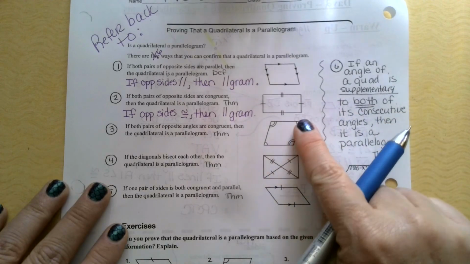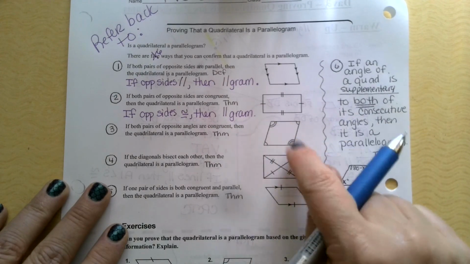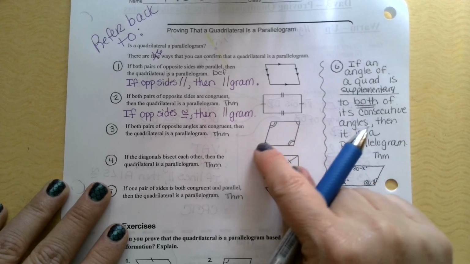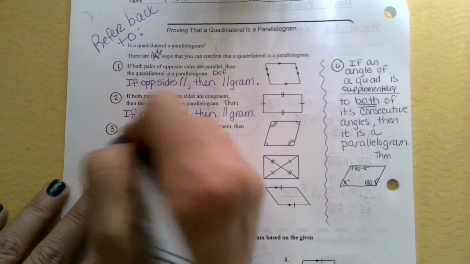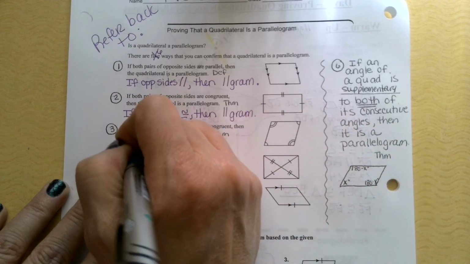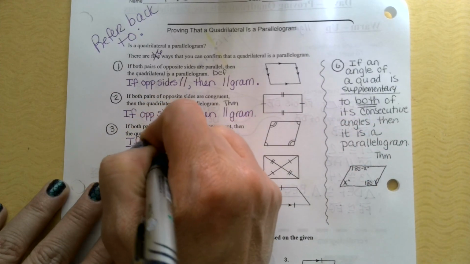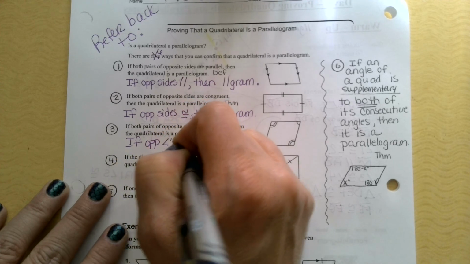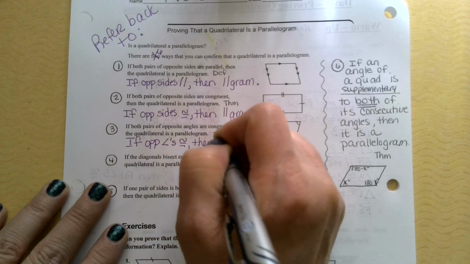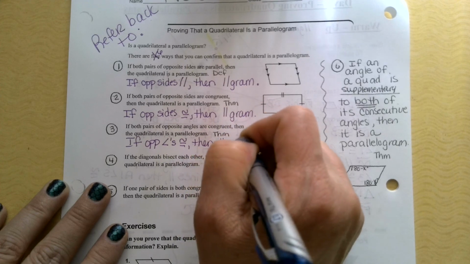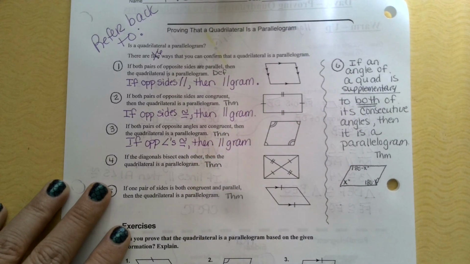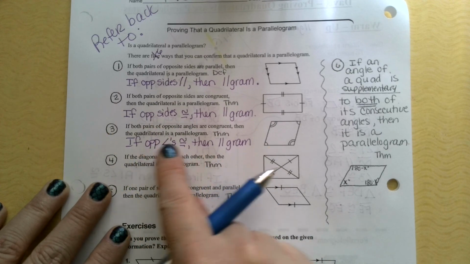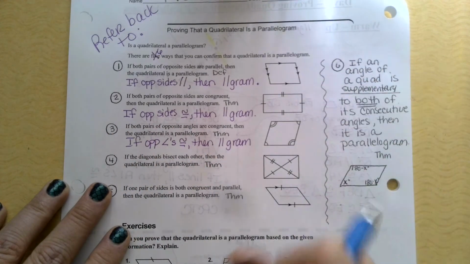If opposite angles are congruent, opposite is across from each other. This is consecutive. This is opposite. And this is a theorem. If opposite angles are congruent, then you have a parallelogram. Same thing, I'm assuming you understand we're talking about both pairs.